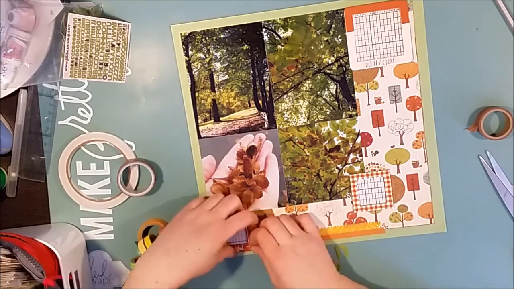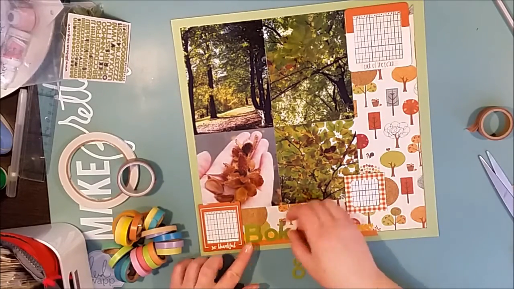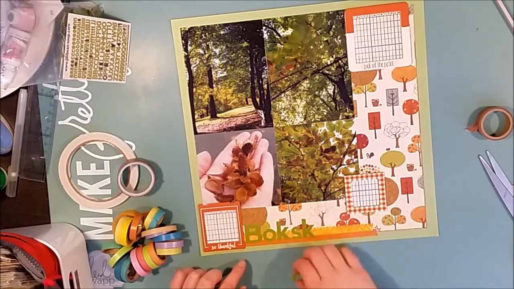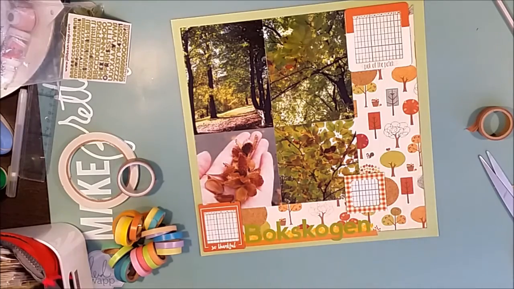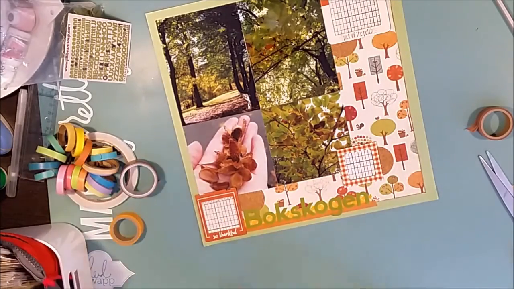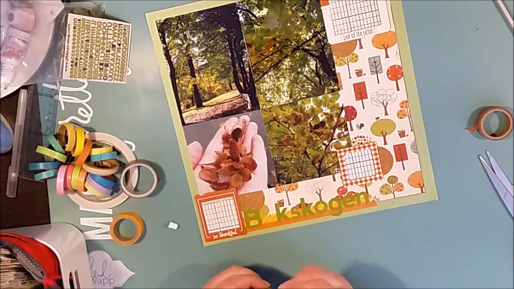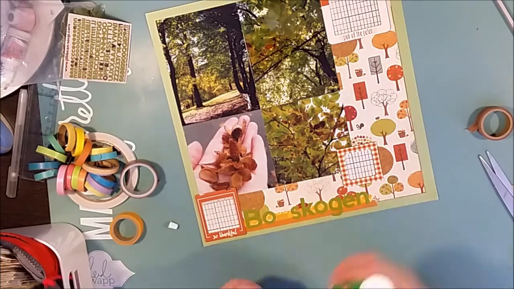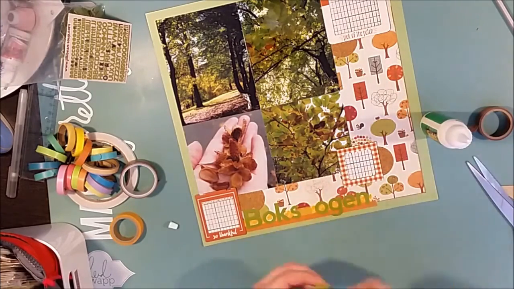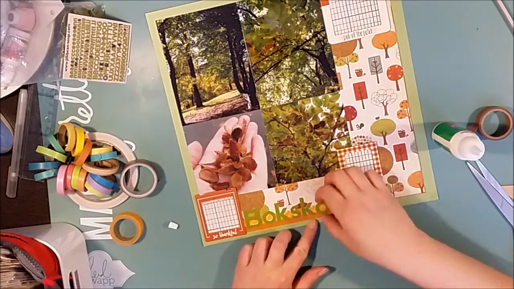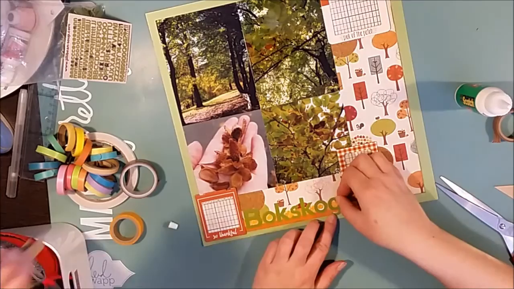So I picked up on the orange in the frames and in the trees on the paper, and it's also got some shades of orange in the photos, so I used one thin strip of orange washi tape together with the yellow, and everything pretty much just fell into order when I had placed that strip down. So now I'm just gluing down the alphas, and that will be my title.